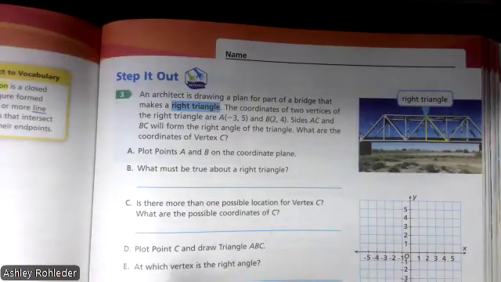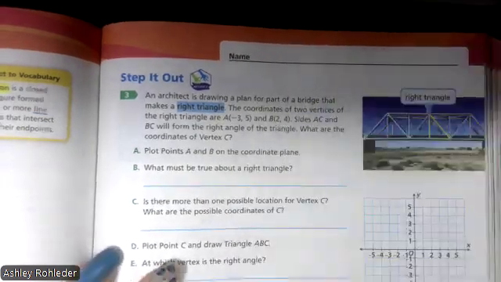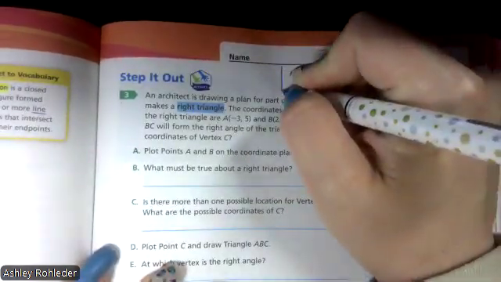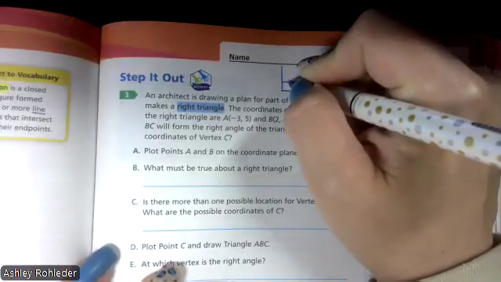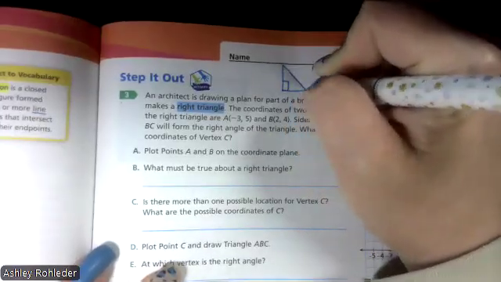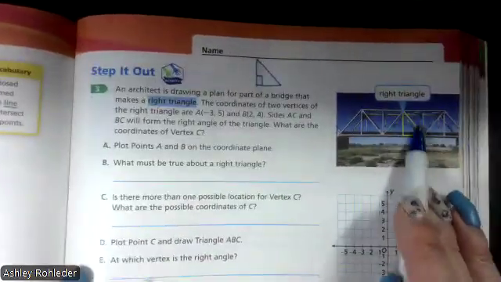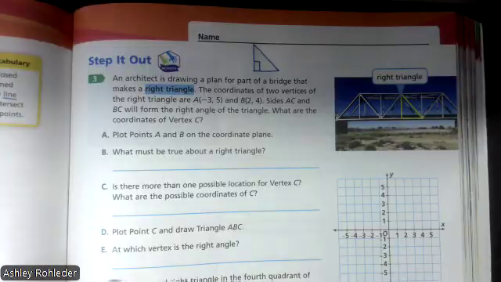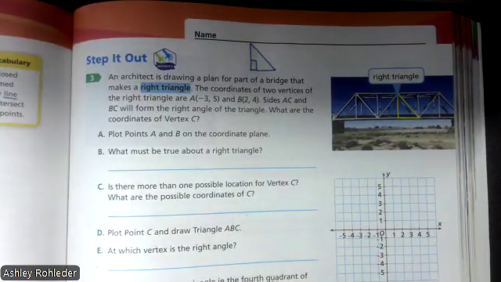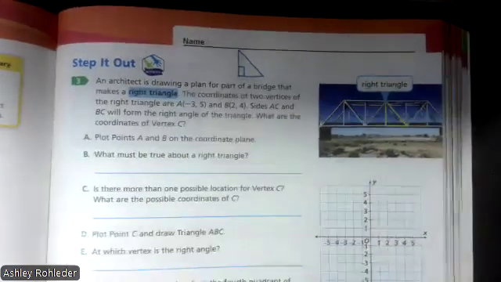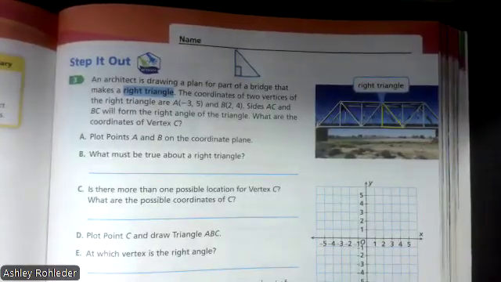All right, an architect is drawing a plan for a part of a bridge that makes a right triangle. What's a right triangle? Well, it has 3 sides. What else does it have? It has that 90-degree angle in it, right? So that's what makes it a right triangle, okay? So you can see there's his right triangle. The coordinates of two vertices of the right triangle are -3, 5, and 2, 4.